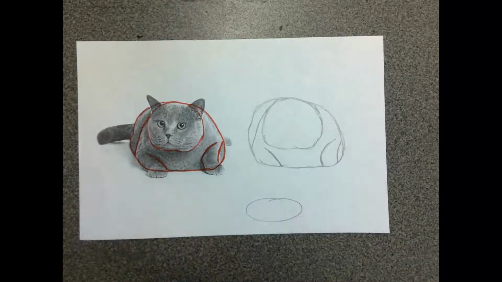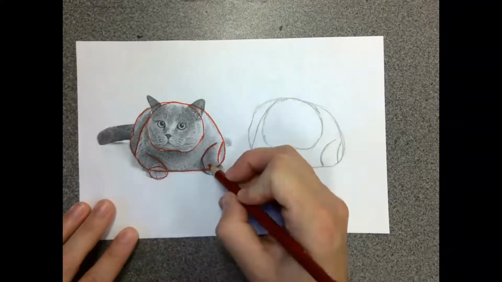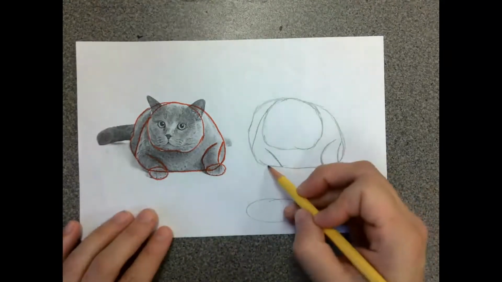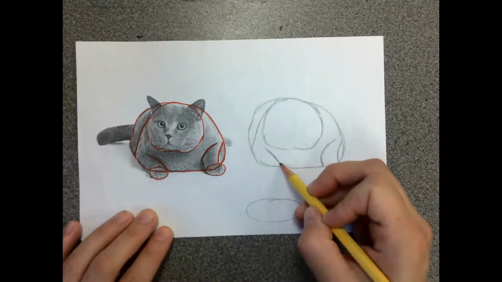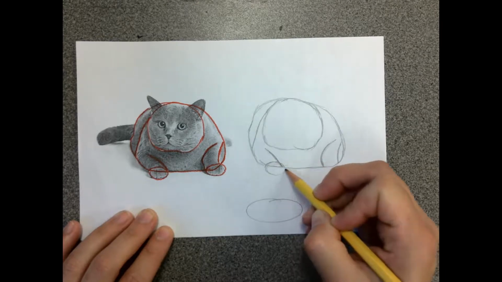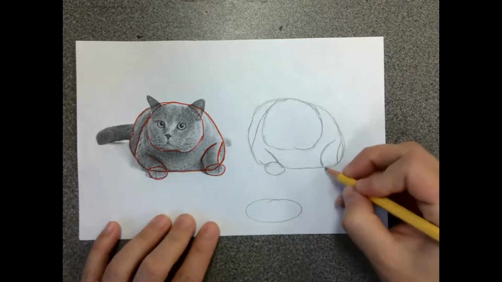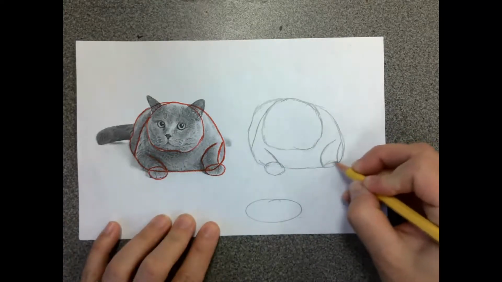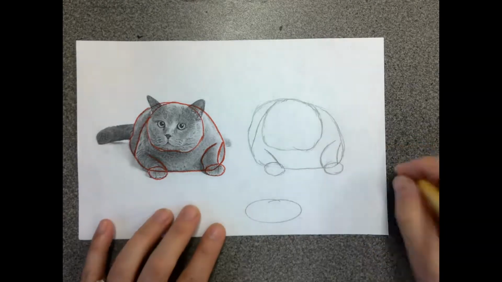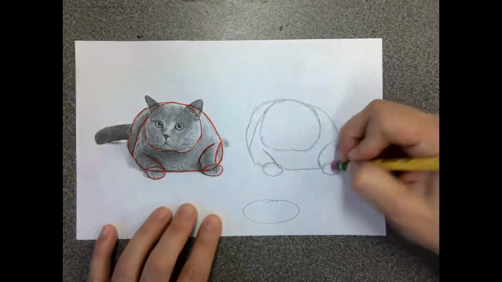The paws are really just like ovals, and they're overlapping or intersecting with the bottom of the body. Once I get those ovals in, then I can erase that intersecting line. So this is really just a breaking down the object into simple shapes method to make things a little bit easier when we start drawing them.